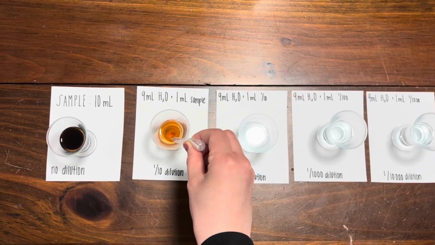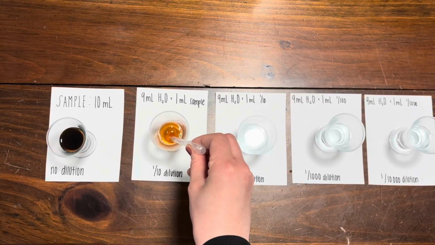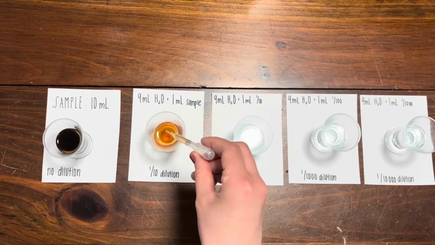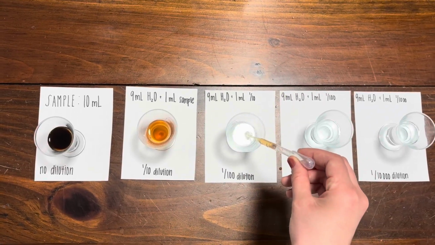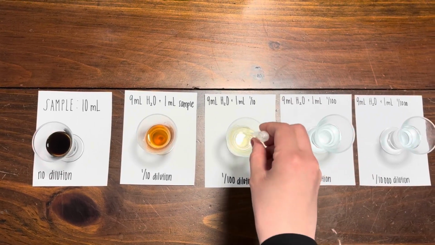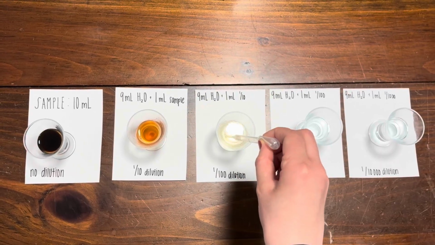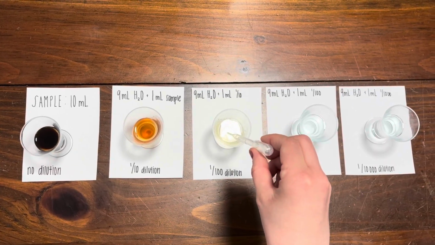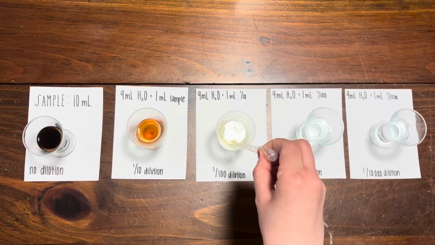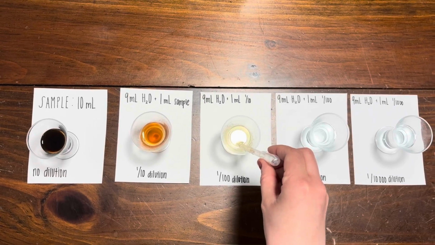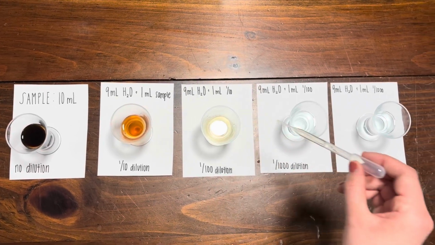I will take 1 milliliter from here, transfer it to the next, and mix it. This represents a 1/100th dilution. The next one, 1 milliliter to here.